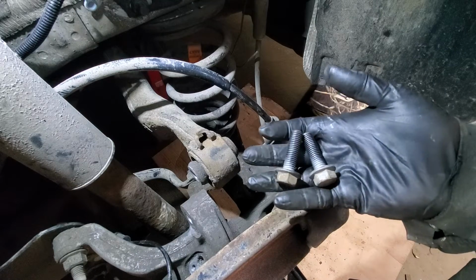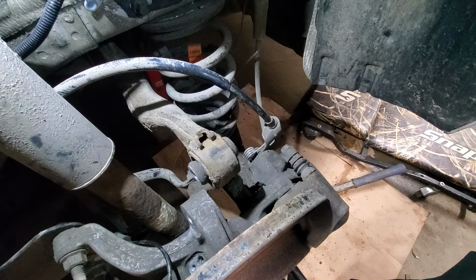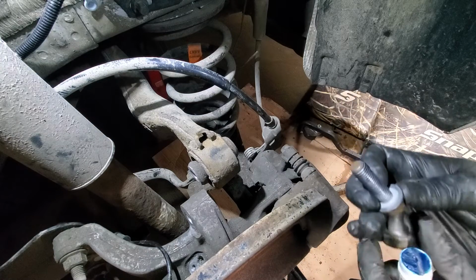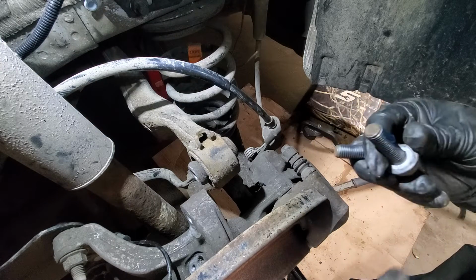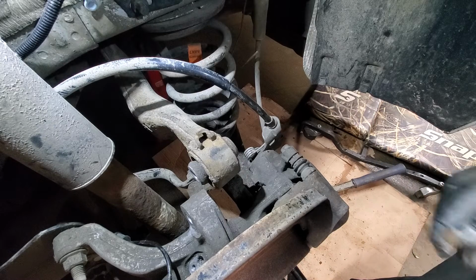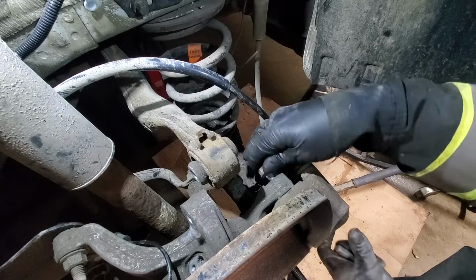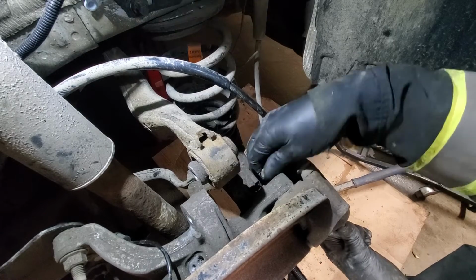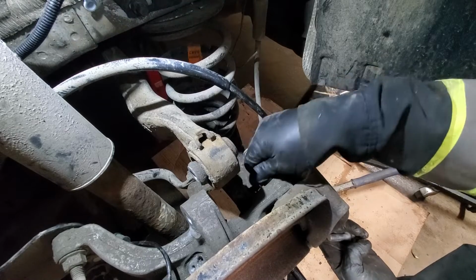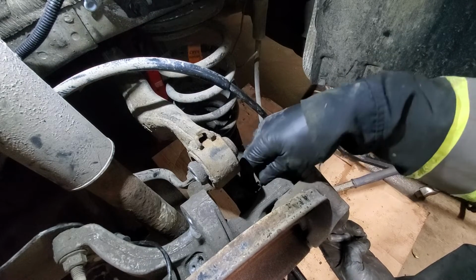Okay, so both bolts are cleaned. So next we'll apply some Loctite, since there was Loctite when we removed them. I'm just using blue Loctite. Get those started. Same as the bottom one.